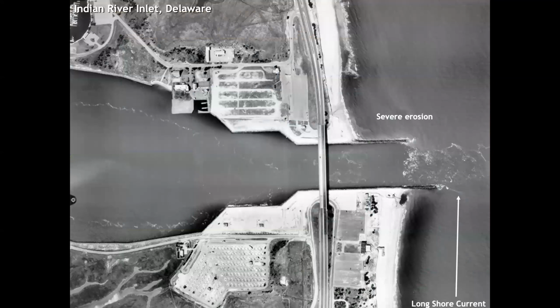And here's an example again. This is the Indian River Inlet in Delaware. Notice how the beach is less wide here, and it is much wider here. The longshore current is moving from the bottom of the image up. It slows down when it hits this, deposits sand, makes the beach grow. Then the water picks up speed again, eroding this, making the beach less wide.